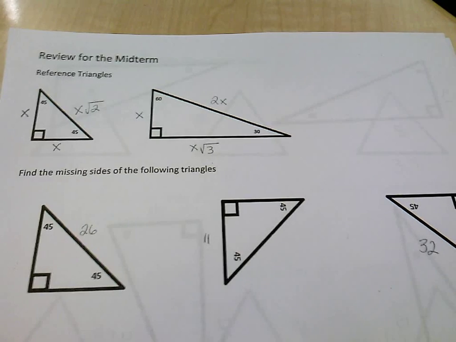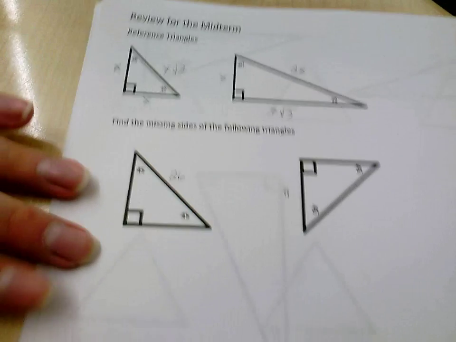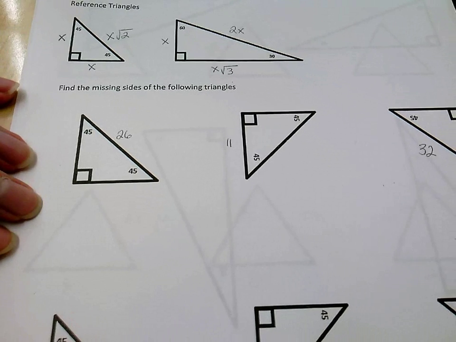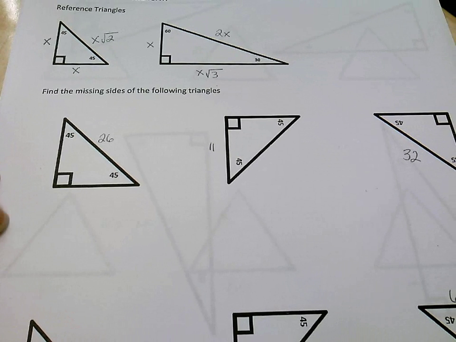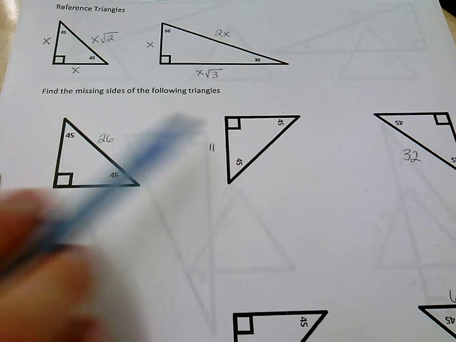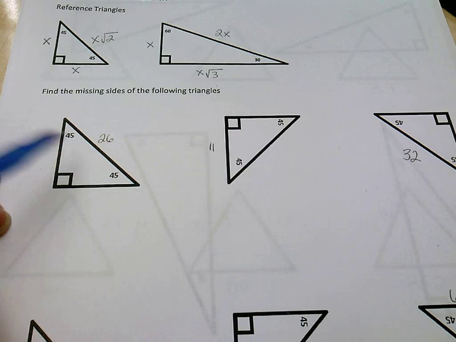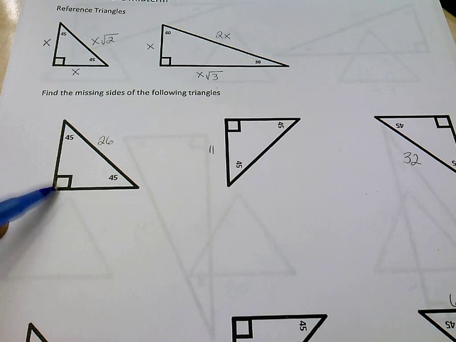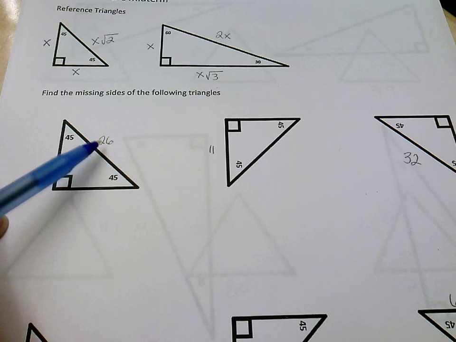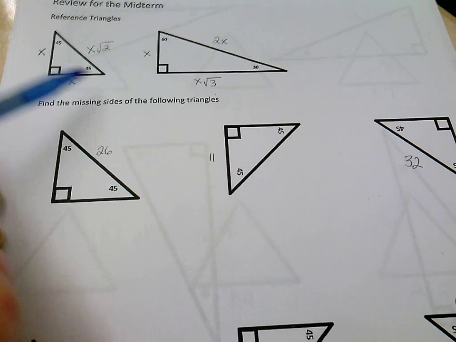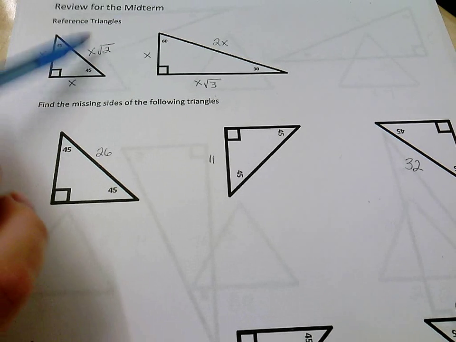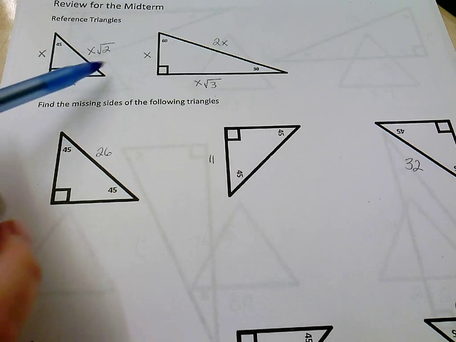Now I'm only going to do a couple of these, and then I'm going to have you guys try these on your own. First thing is the 45, 45, 90. I'm going to do this one, and I'm going to do this one because these are the two separate, different ones that you need to be able to do. 26. If we notice, 26 is across from the 90-degree mark. That means we have the hypotenuse here. So we look up here, what's in the hypotenuse's spot? Well, it's x square root 2.